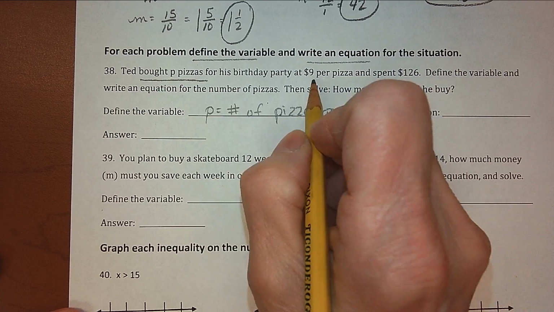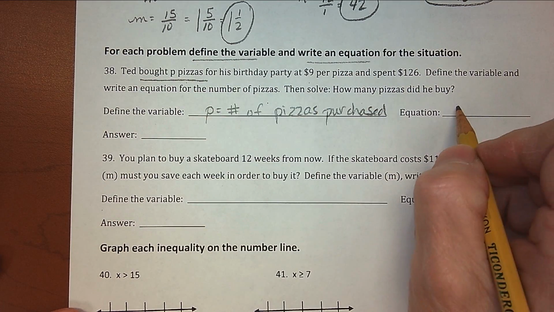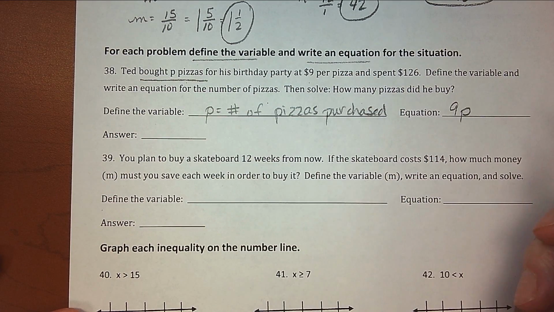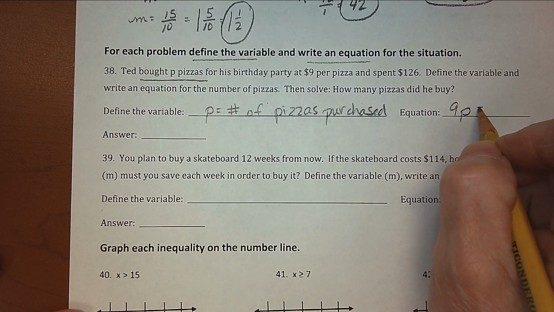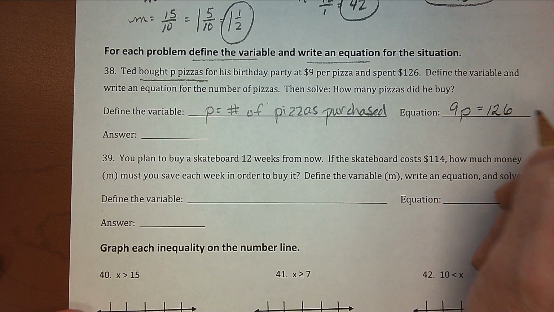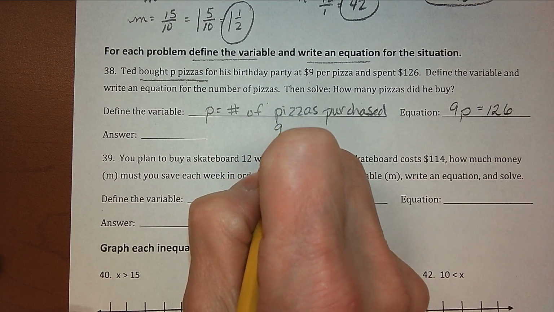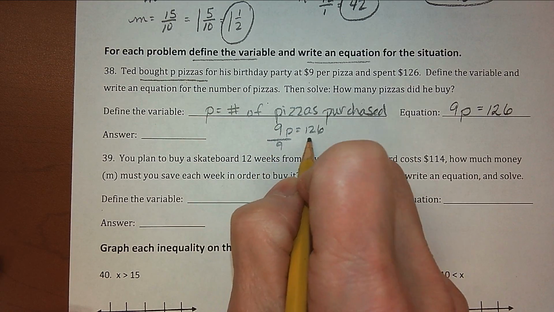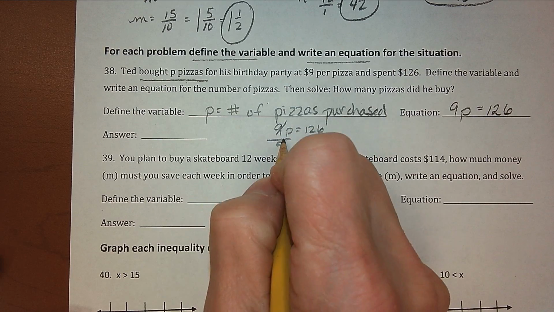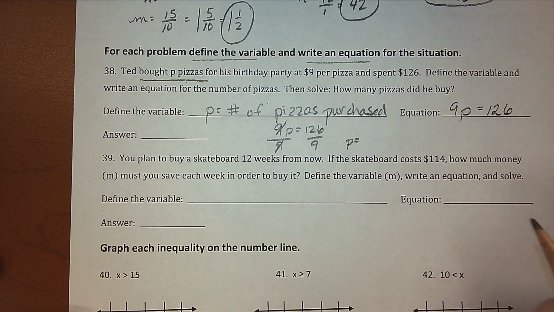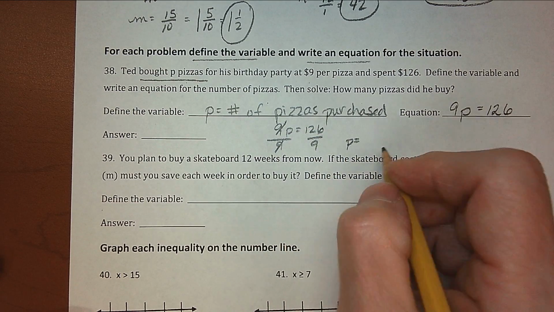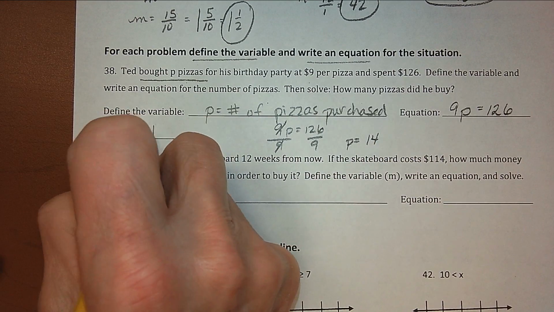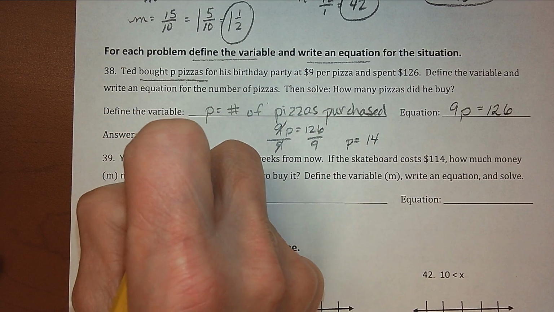We know that he paid $9 for every pizza, so that's 9 times P, 9 times each pizza, and we know that he spent a total of $126. So if we take 9 times P equals 126 and solve for P, we'll divide both sides by 9, and P is going to equal 126 divided by 9, which is 14. So he bought 14 pizzas.